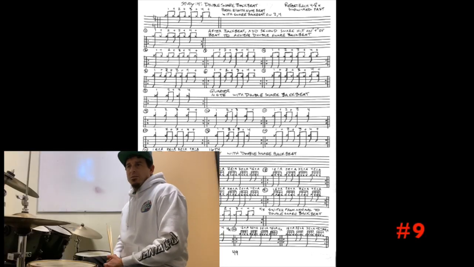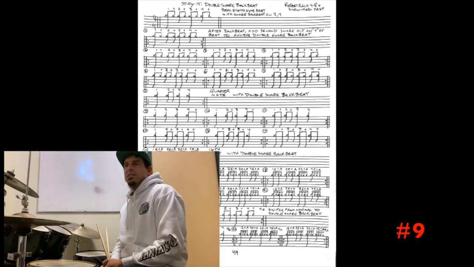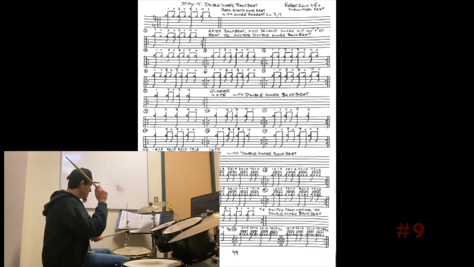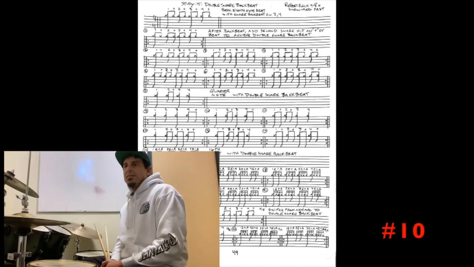For number 9, we're going to have our double snare backbeat on beat 4 this time, keeping our quarter note beat. Number 10, we're going to have our double snare backbeat on beats 2 and 4 this time.